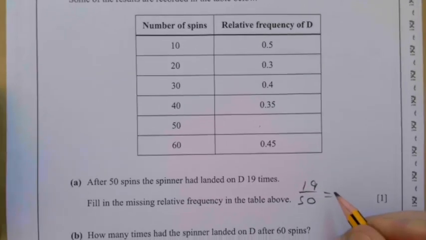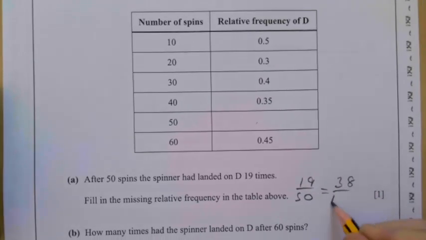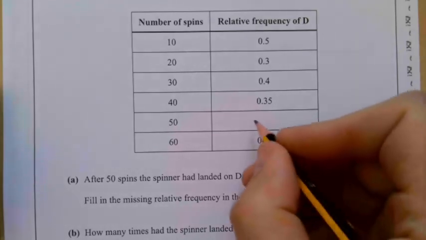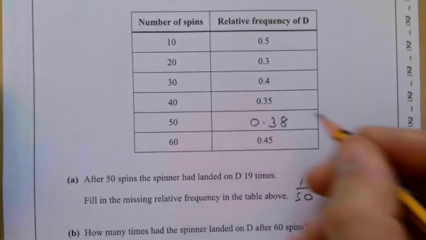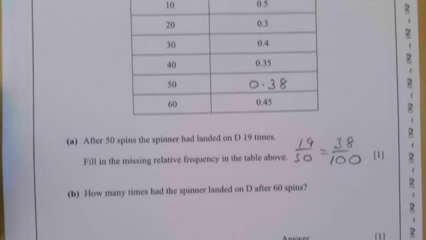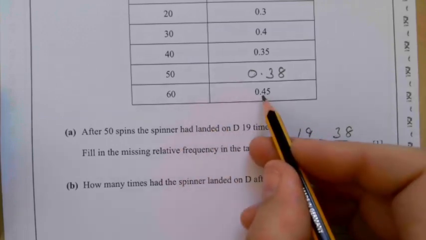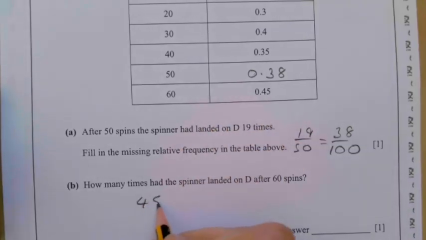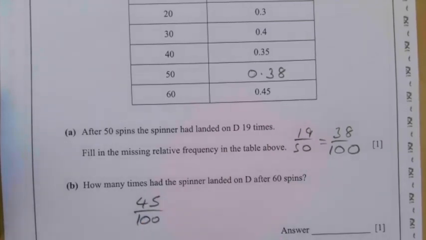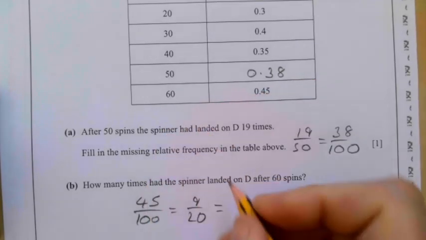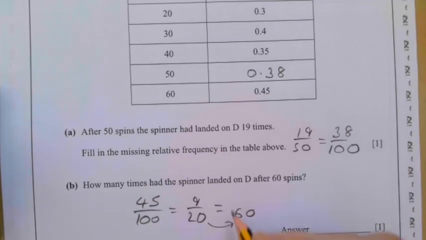And that's the same then obviously as 38 over 100, and for a decimal here then it's going to be 0.38. How many times had the spinner landed on D after 60 spins? So that's 0.45, so that's the same as 45 over 100. If we divide those by 5, we would get 9 over 20. And then we're trying to work out then for 60 spins, so that's times by 3, so we times that by 3, and so it would be 27.